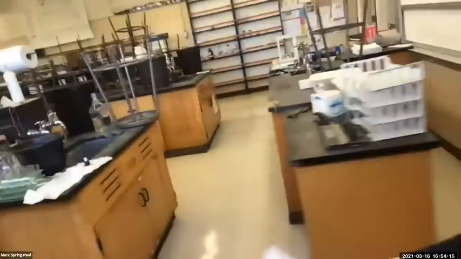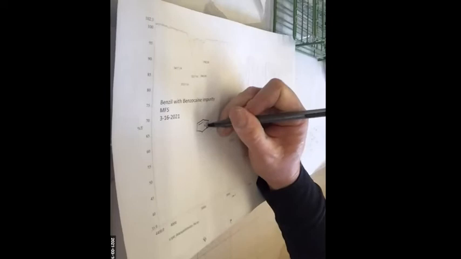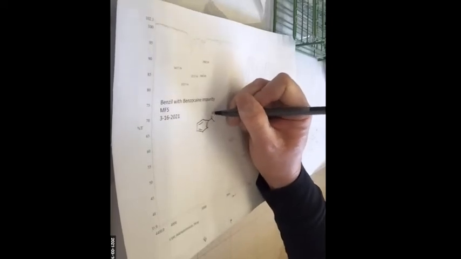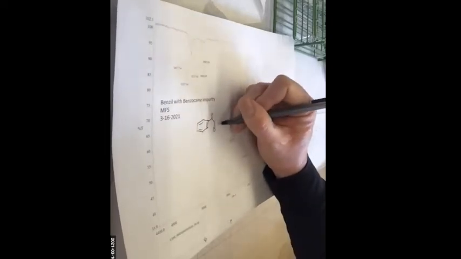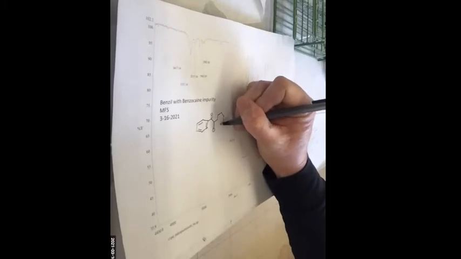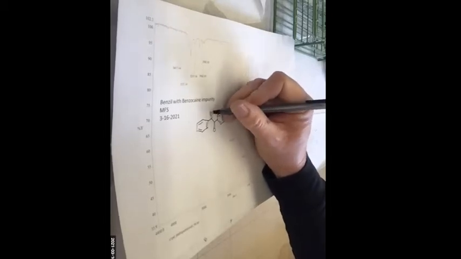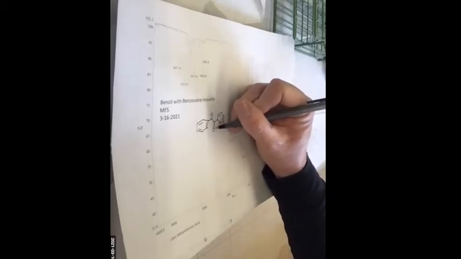Nice, let's look at this IR spectrum again and make sure it makes sense to you guys. I think this is going to be mostly benzyl. Does the benzyl have any sp3 carbon hydrogens? Doesn't tell.